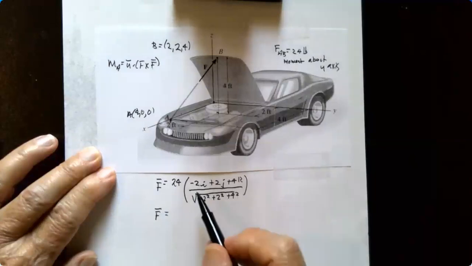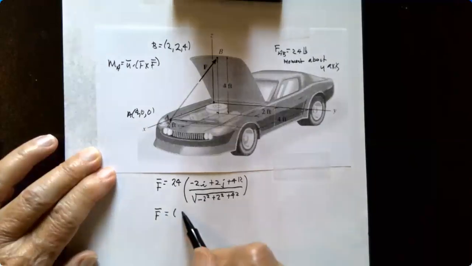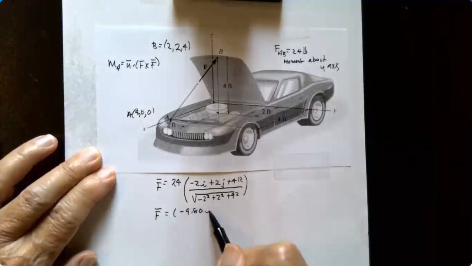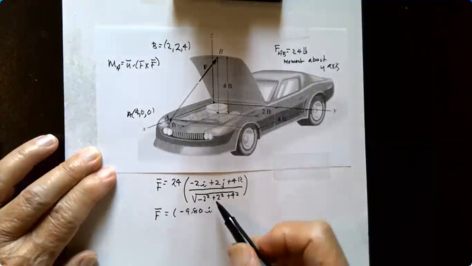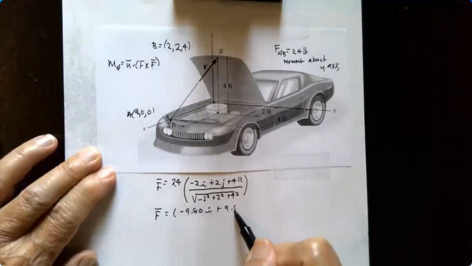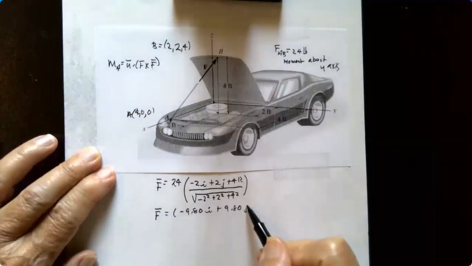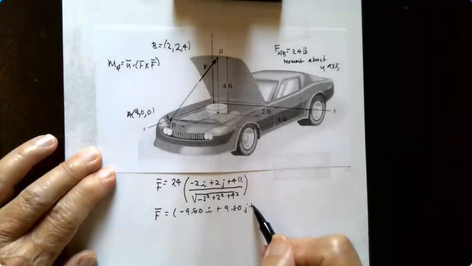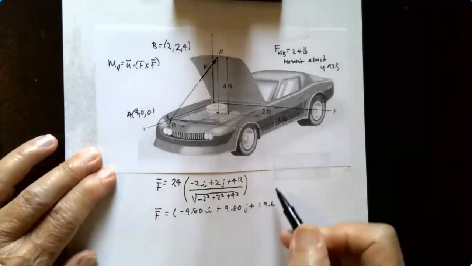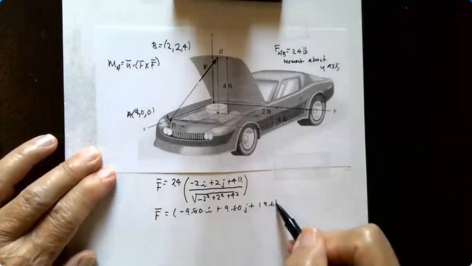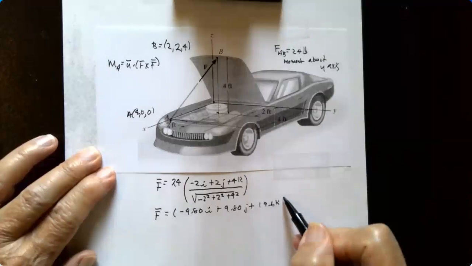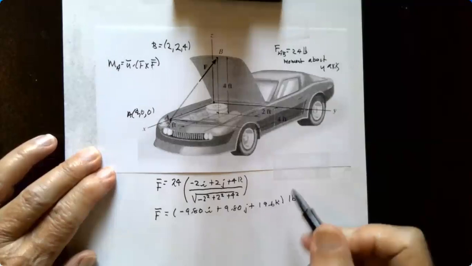When I do that multiplication, it comes out minus 9.80 i plus 9.80 j plus 19.6 k, and that's pounds.